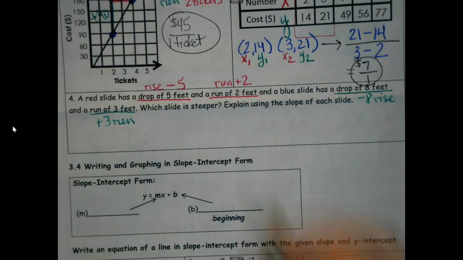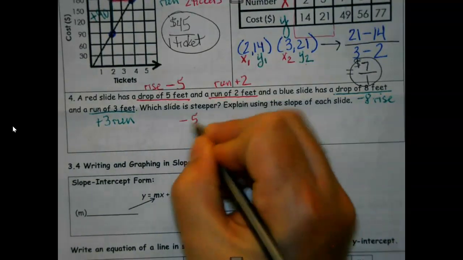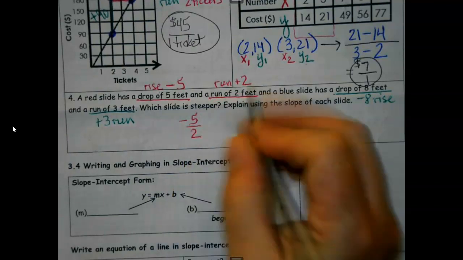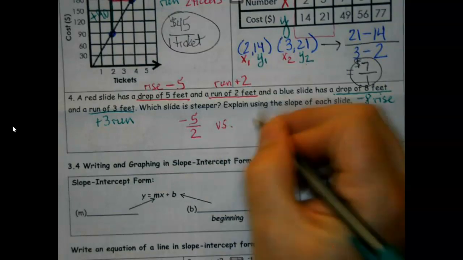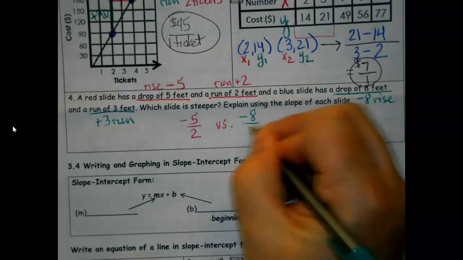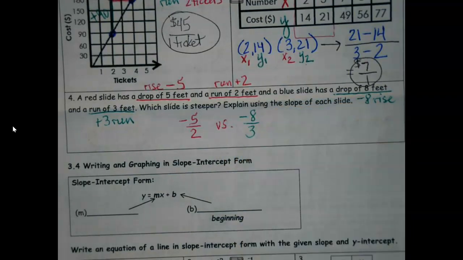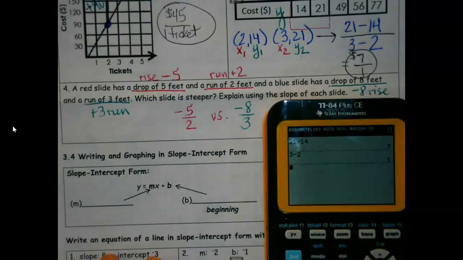Well, let's see. So we've got -5/2 versus -8/3. Ooh. You're like, okay, well, how am I supposed to tell which one's steeper? So let's get a little assistance here.